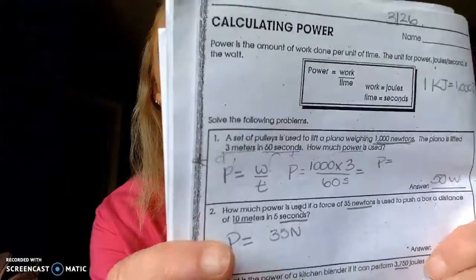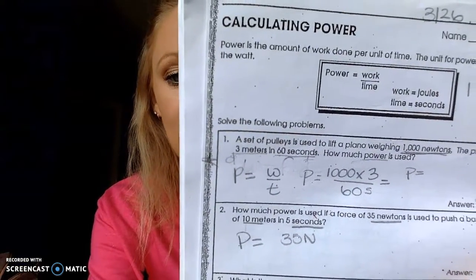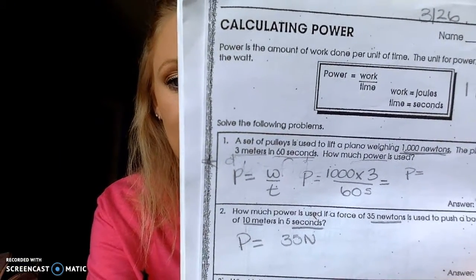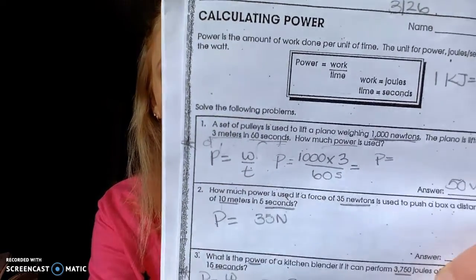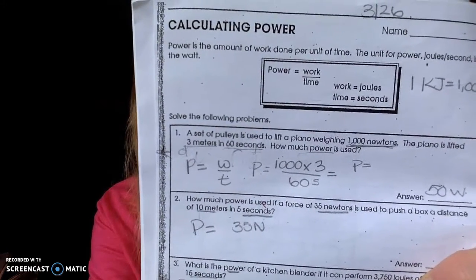So if you did it with her, you will know that you are to underline 1,000 newtons, 3 meters, and 60 seconds. We are going to use our P equals W over T. But this time, as she explained in our video, you have to do 1,000 times 3, then divide by 60. If you type that in your calculator, you should get an answer of 50 watts.